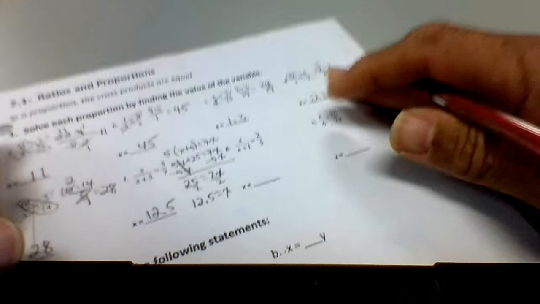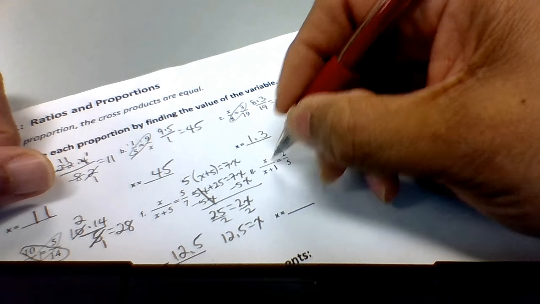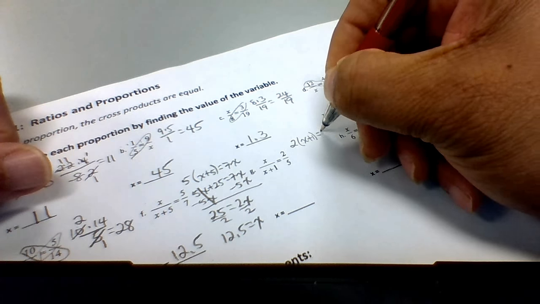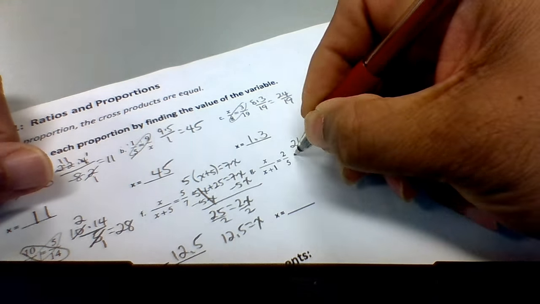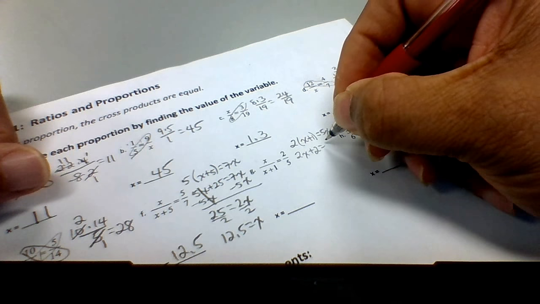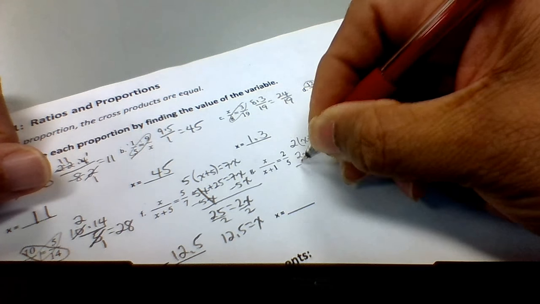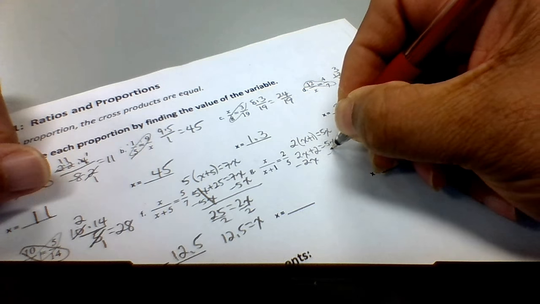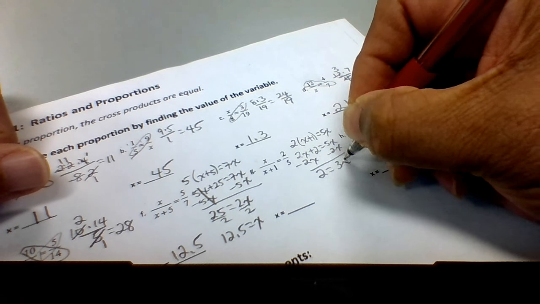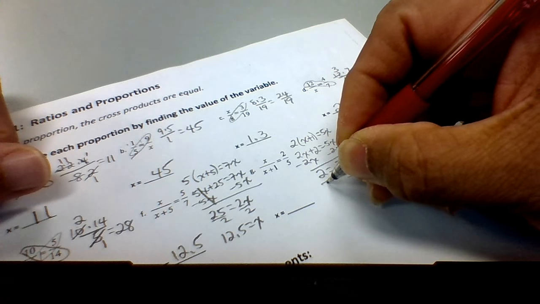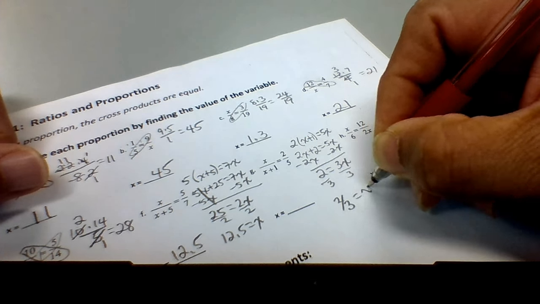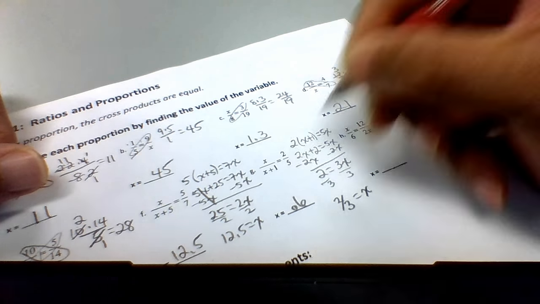Next problem. 2 times x plus 1 equals 5x. So 2x plus 2 is equal to 5x. Subtract 2x from both sides. So 2 is equal to 3x. Divide both sides by 3. So 2/3 or 0.6 is equal to x.